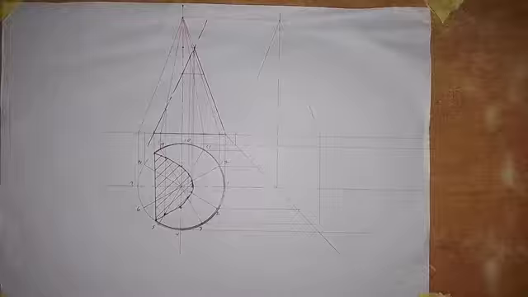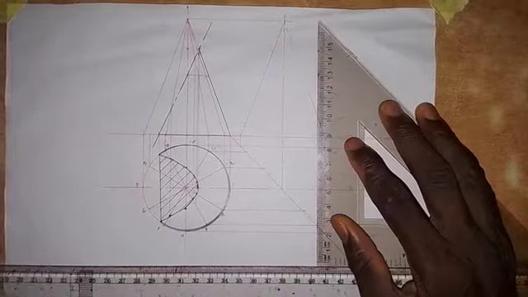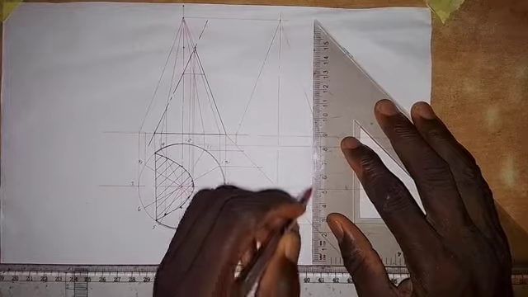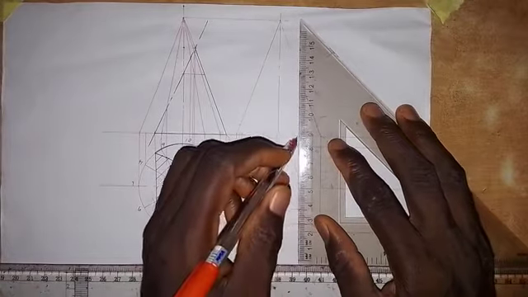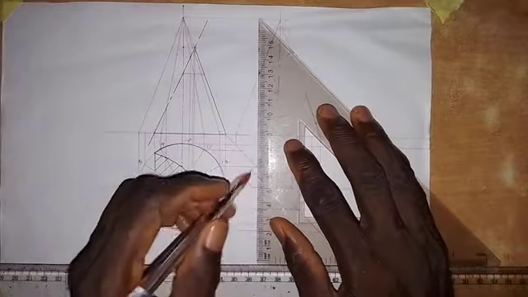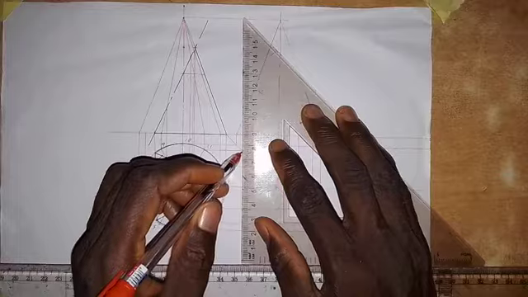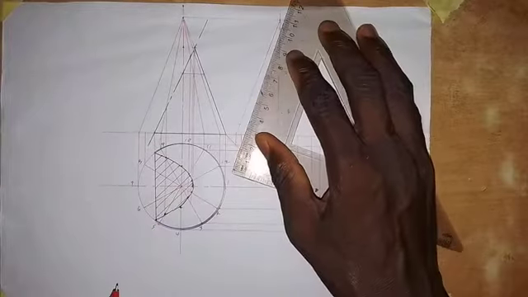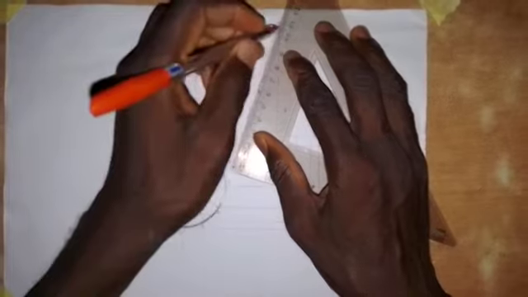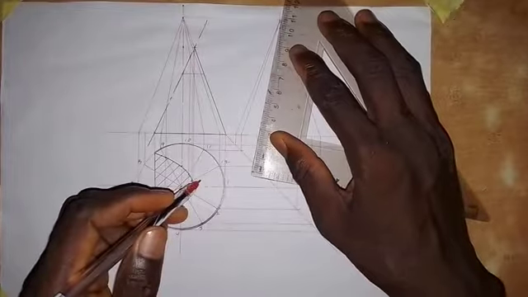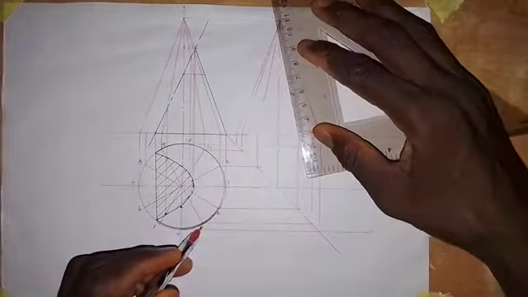So the next thing we are going to do is, from each of these points, draw a vertical line to meet the horizontal line. Also from this point, I draw a vertical line. From this point, we draw a vertical line. From this point, we draw a vertical line. So we are connecting this together with the apex of the cone. So this is connected. We connect this together with the apex of the cone.